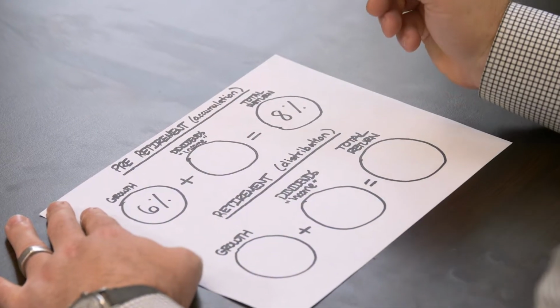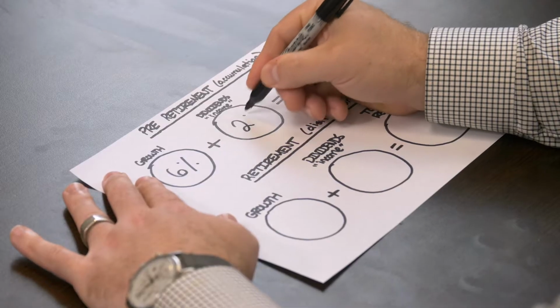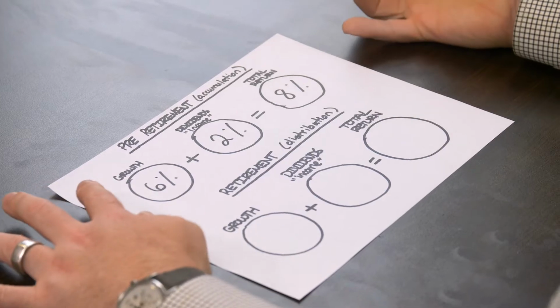In the US stock market, about 6% of that total return comes from growth. You buy a share of a stock at $10 or a share of a fund and it goes to 11 or 12 or 13. It grows. And about 2% of that total return comes from dividends in the portfolio. So as we talked about, ownership in a company or in a fund, you have a certain number of shares and each one of those shares pays you an income stream.